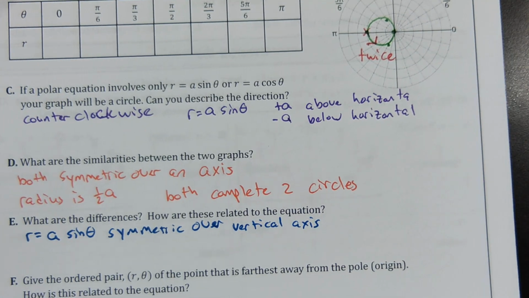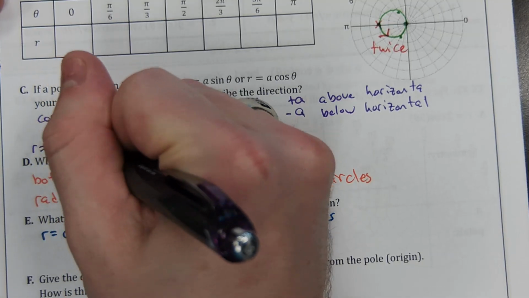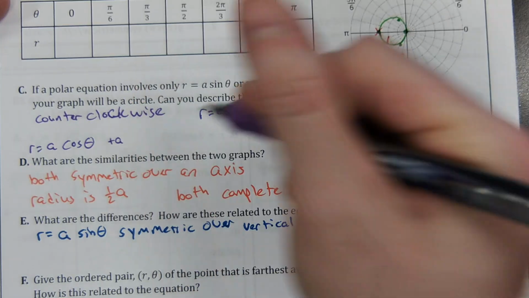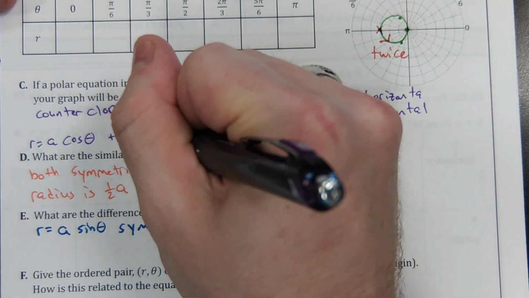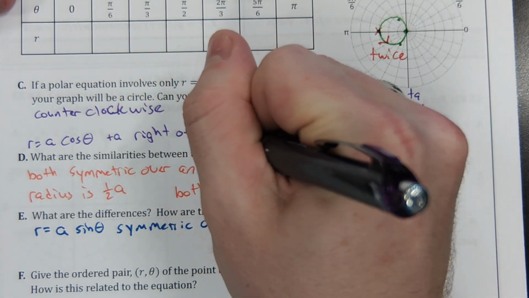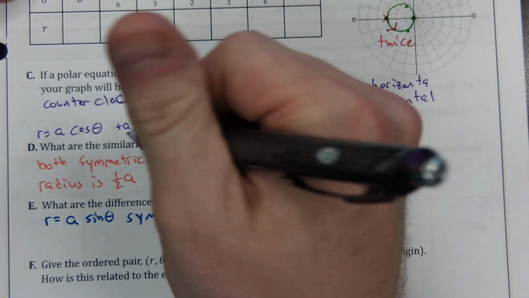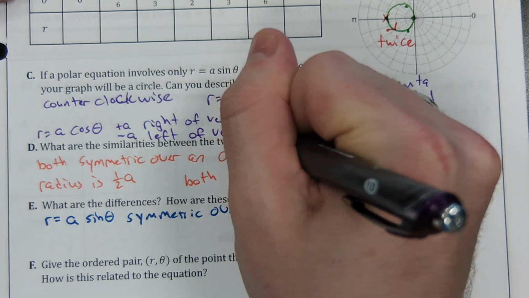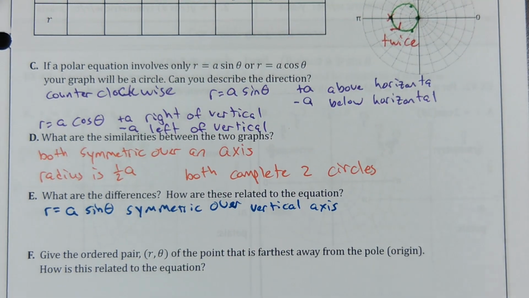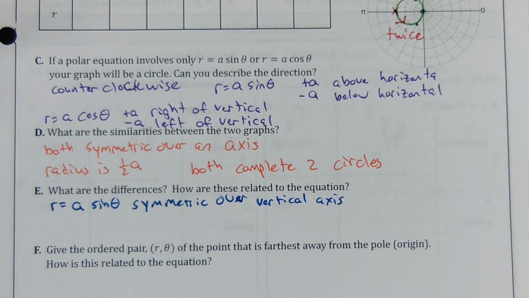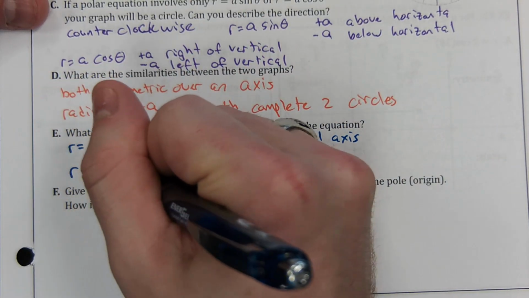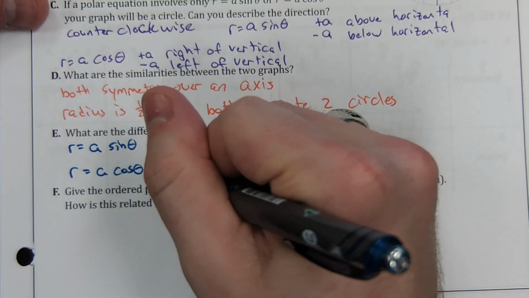Then you solve for cosine. R equals a cosine theta. Positive a, excuse me, is right of vertical. Negative a, like we had, is left of vertical. It's so difficult not to call those the x and y axes, but they're not. Oh, I forgot to write that r equals a cosine theta is symmetric over the horizontal axis.